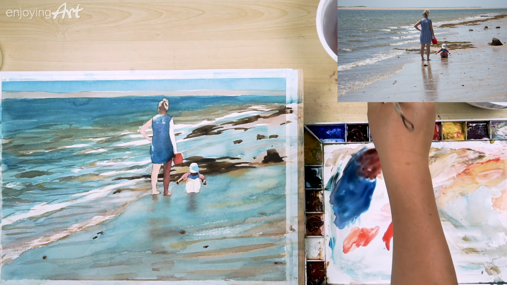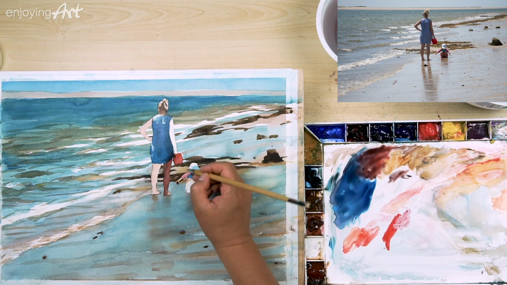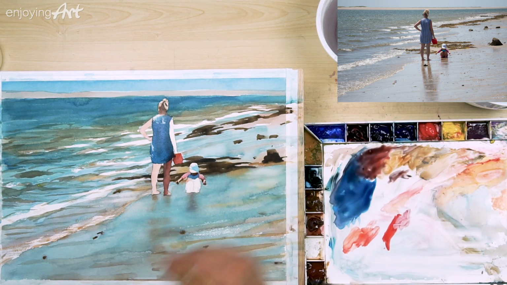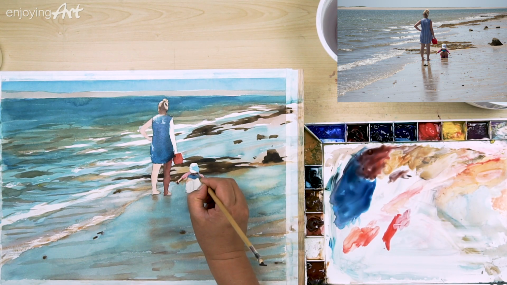Okay, I think the face is a little bit too dark, and I'm gonna get a little bit red color and then connect with up here too. And now I'm gonna lift up a little bit color on the face. Now a little bit lighter.